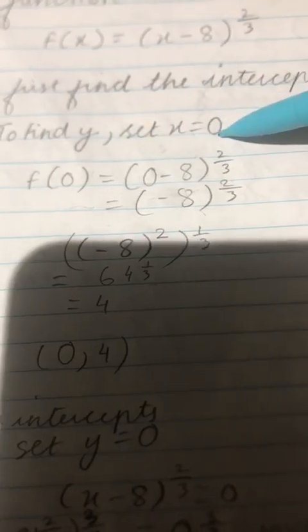To find the x and y intercepts, I set x as 0 to find the y. I input it into the equation. I used this property, a raised to m over n, to separate the m and the 1 over n to make it simpler, the 2 and the 1 over 3. So I solved and got 4. So the coordinate was (0, 4), and I did the same for the x-intercept.